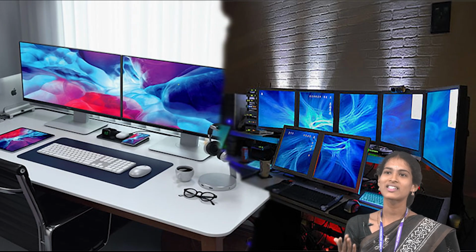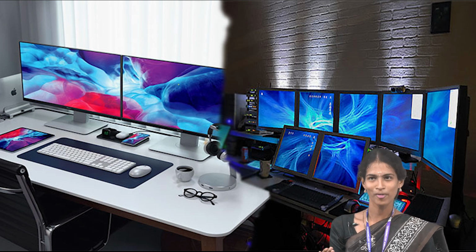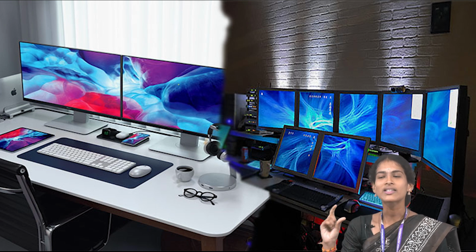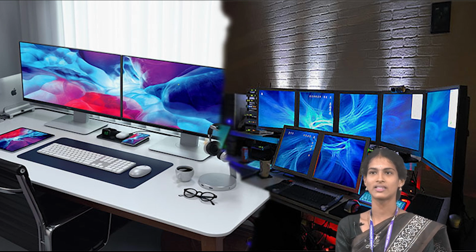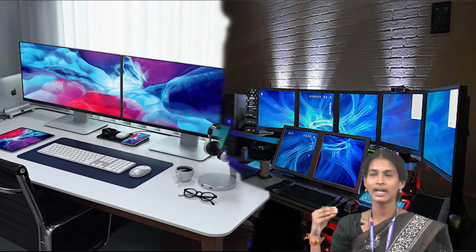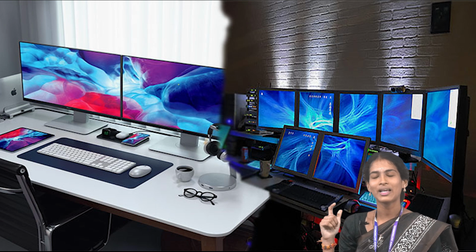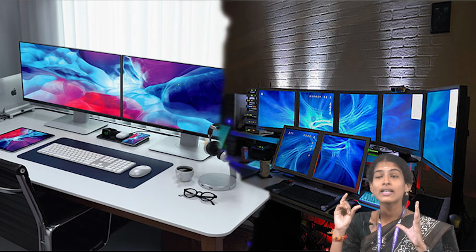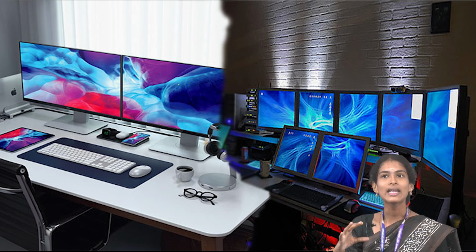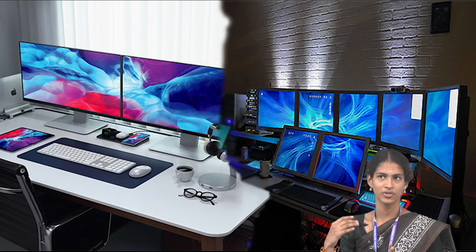The next type, workstations. Workstation is a powerful single-user computer. A workstation is a personal computer with a faster microprocessor, a massive amount of RAM, that is full form of random access memory, high quality monitors, high graphic memories, etc. This is best suited for performing any specific type of task professionally.